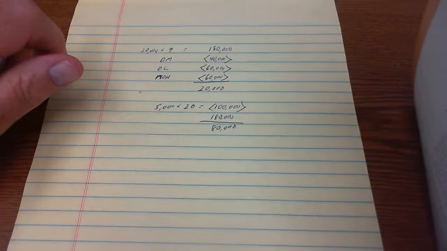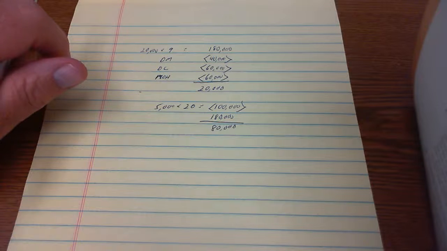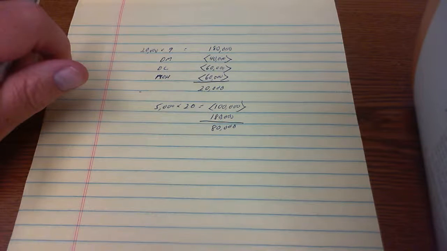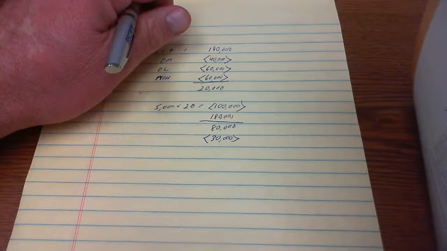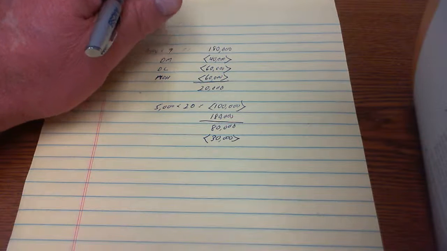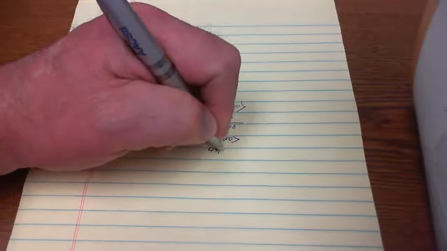Now remember, we calculated this out that the direct materials are going to be $2 a unit, and so instead of an additional 40,000, it would only be an additional 30,000. And then it's $3 a unit for the direct labor and the factory overhead. So $3 a unit would be 45,000 for each of those.